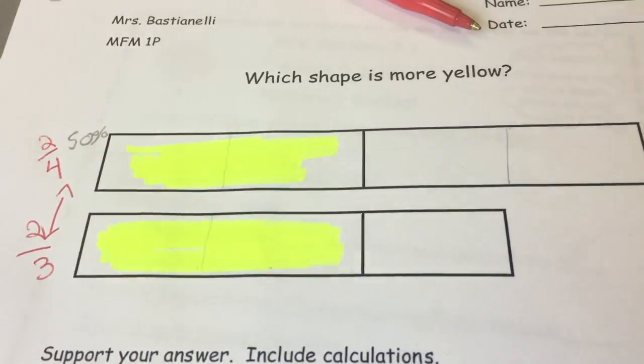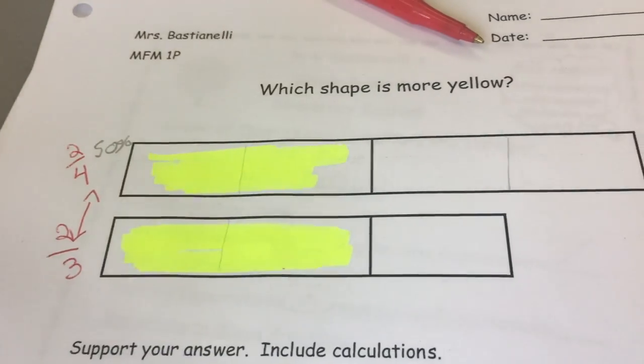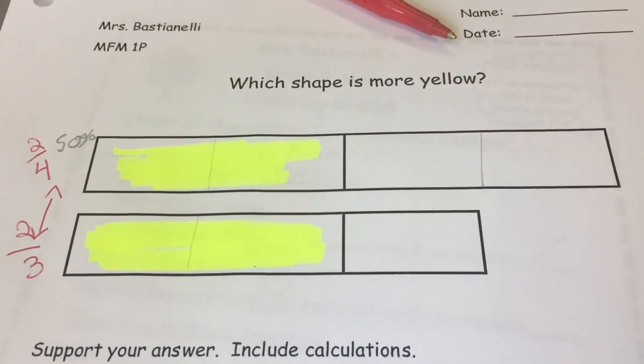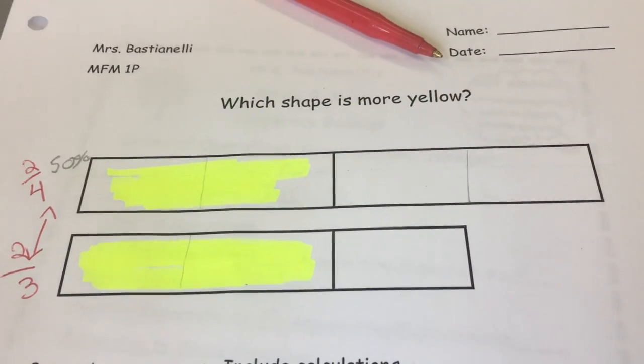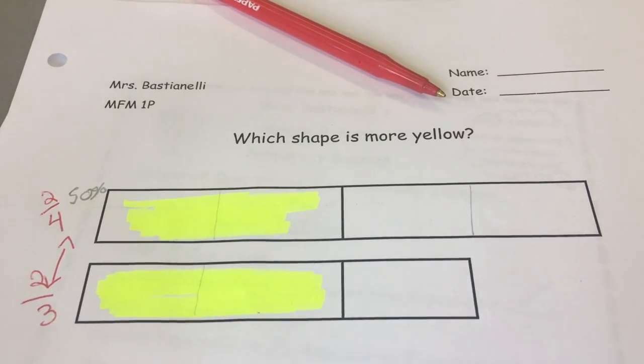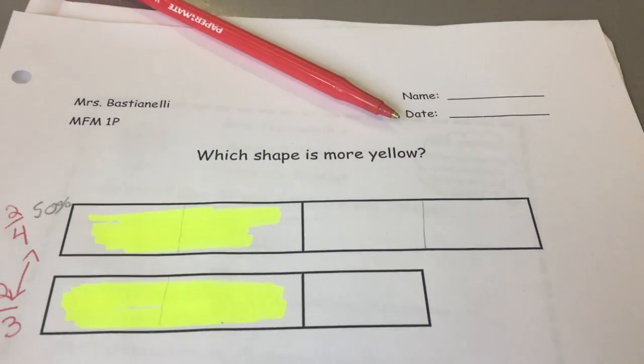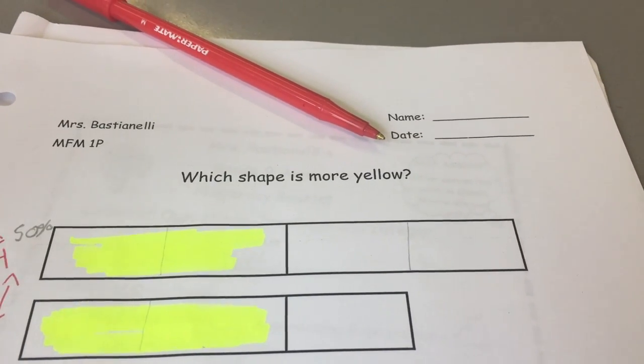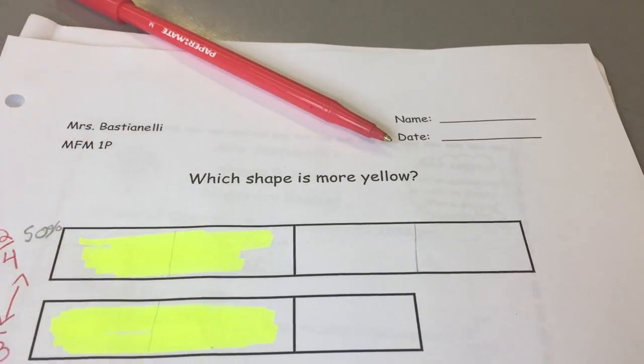Do you want to use your calculator? You can use your calculator. Do you know how to calculate a percentage? No. You don't remember, okay. So just divide 2 divided by 3 equals, and then multiply by 100, because we're talking about percent. 66. Okay, so let's write that beside there.